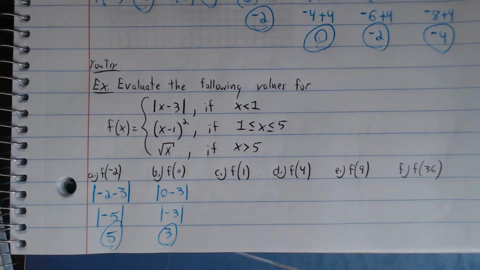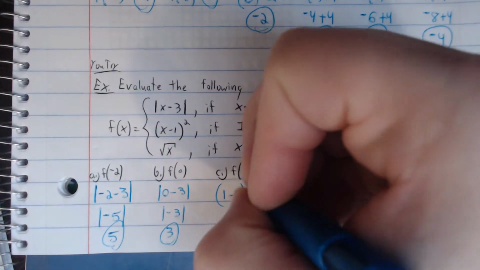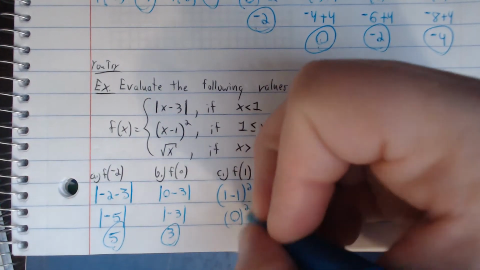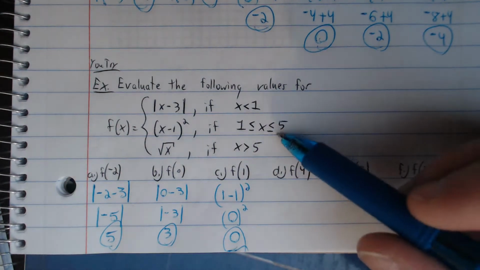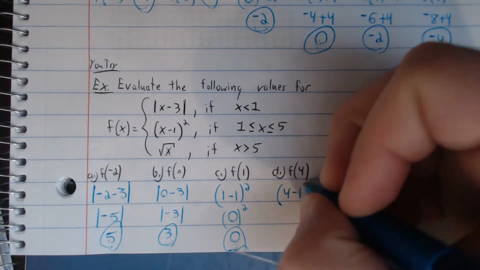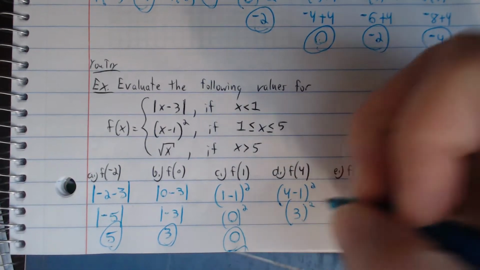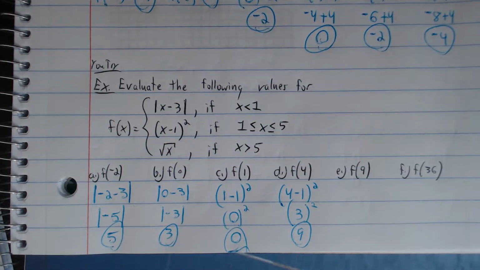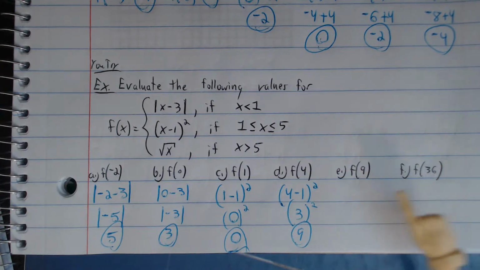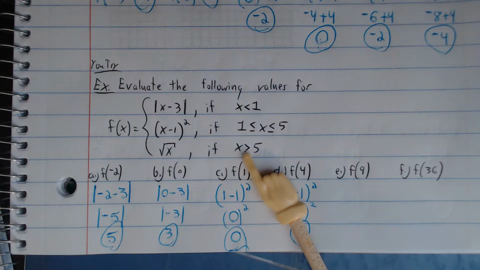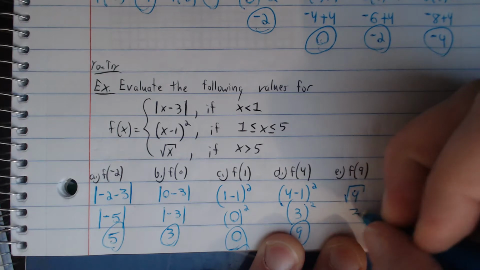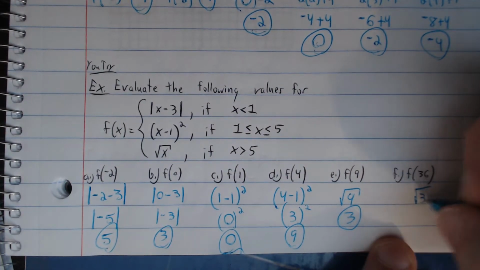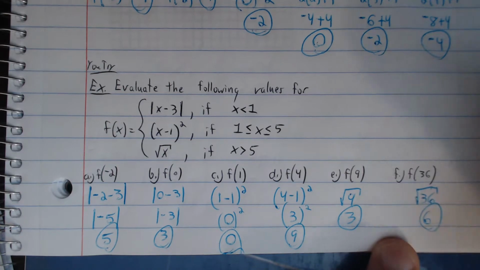1 now fits into our middle category because it's including 1. So we want 1 minus 1 squared. That gives us 0 squared, which is 0. Our 4 fits into that same category. So 4 minus 1 squared, that's just 3 squared, which is 9. Then our last two, we're going to notice both of these fit into our third category. They're both greater than 5. So we want to do the square root here of 9, which is 3. And the square root of 36, here that's going to give us 6.